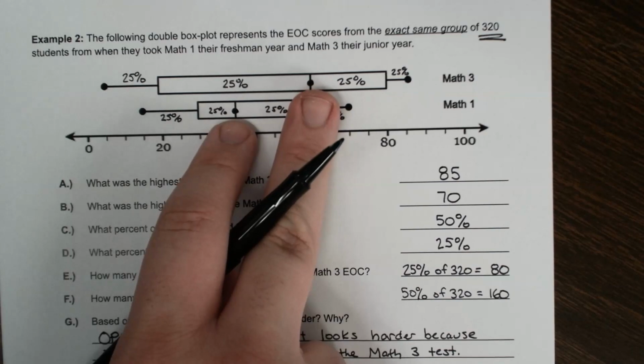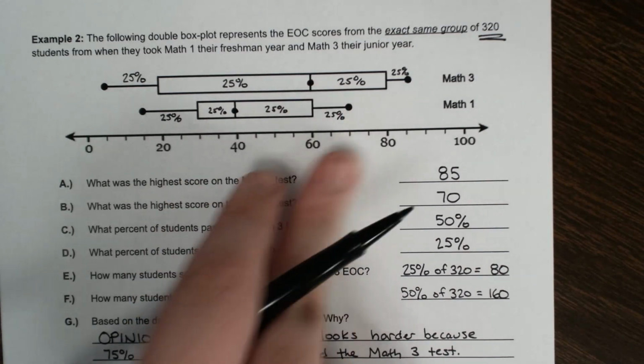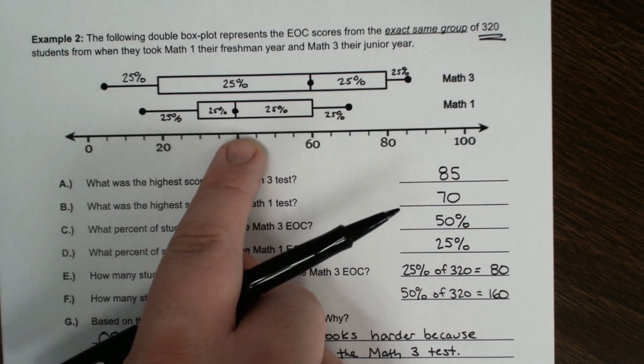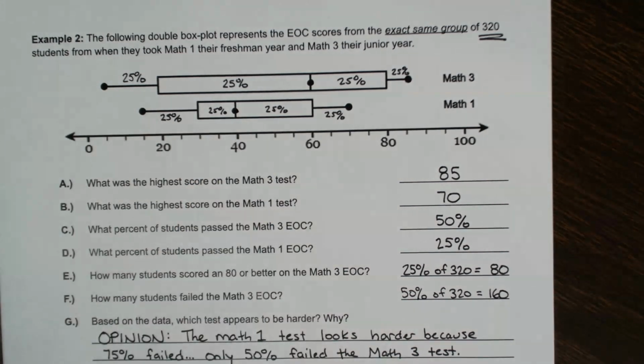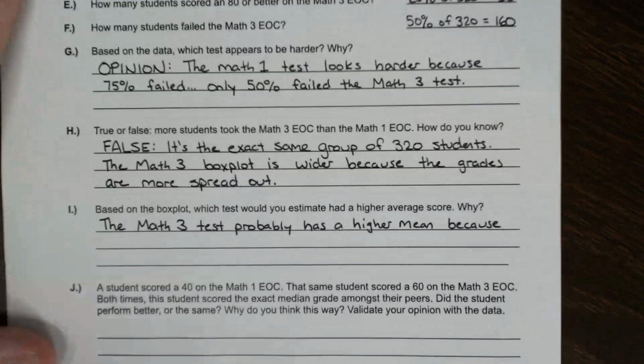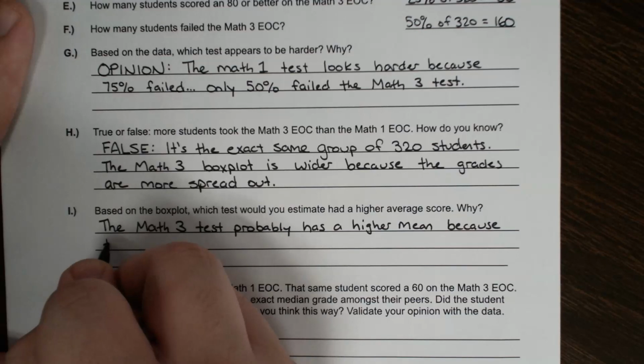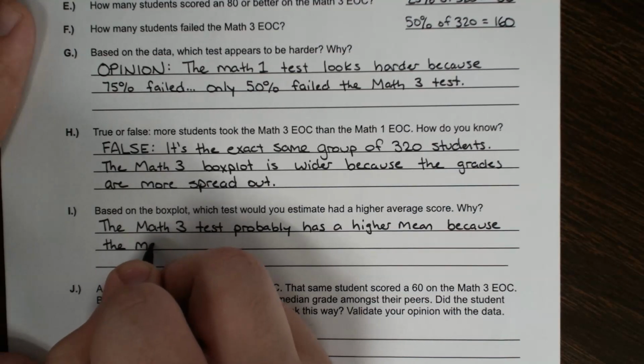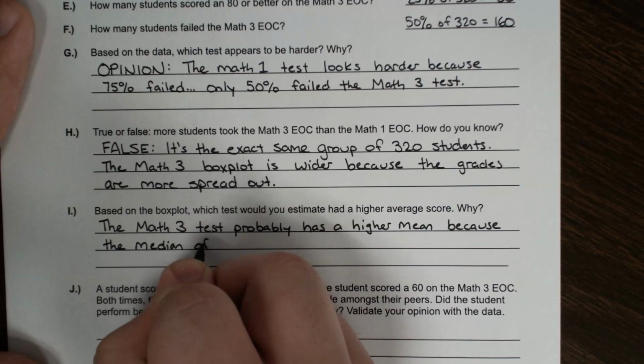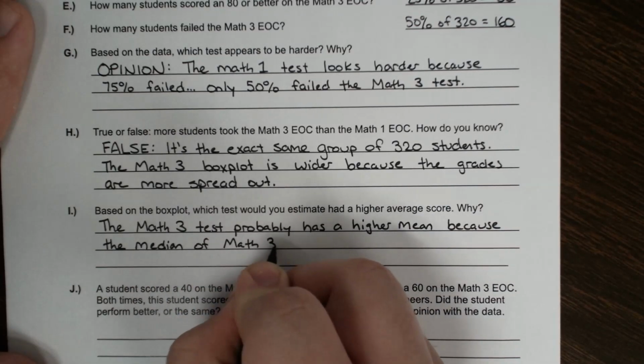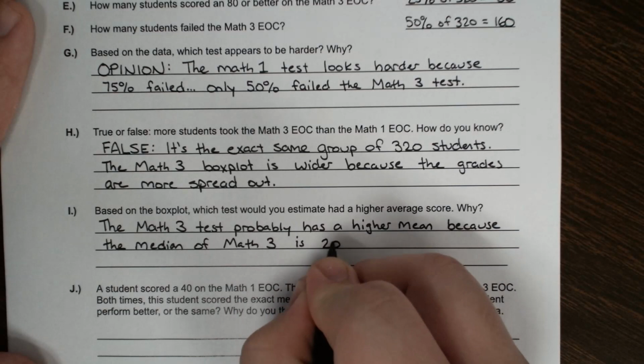Okay, the median for the Math 3 is 60. The median for the Math 1 is 40. Now, we don't know the mean, but the mean is a measure of center, and another measure of center is the median. And they tend to be close within a little bit of each other, unless there's a crazy outlier. And I didn't ask it, but there's no outlier here. I'll just go and tell you. So, because the median of Math 3 is 20 points higher.